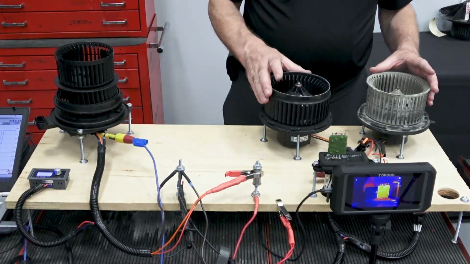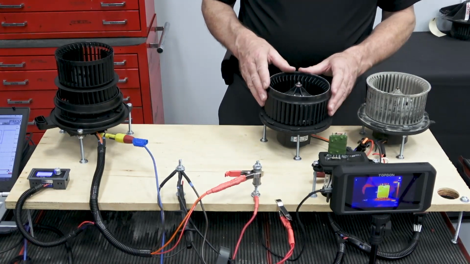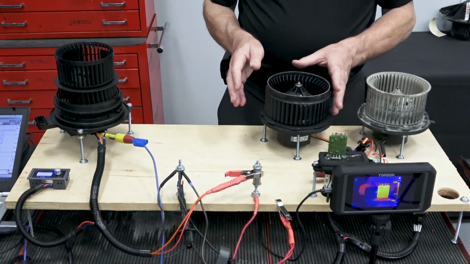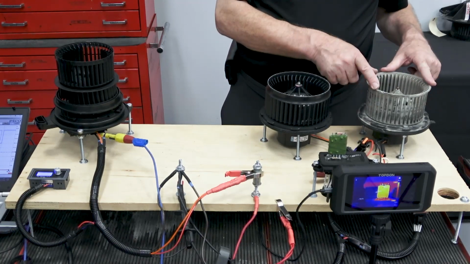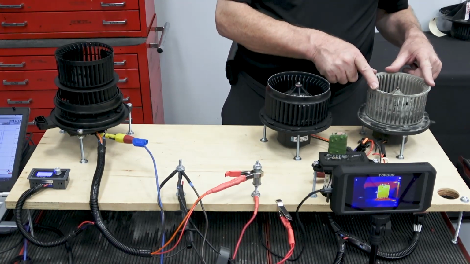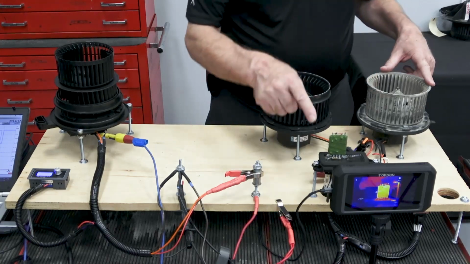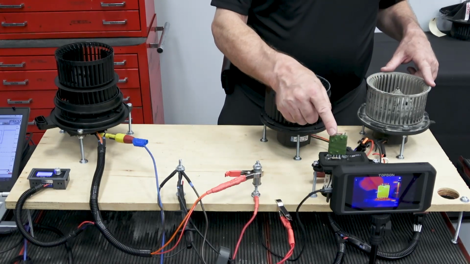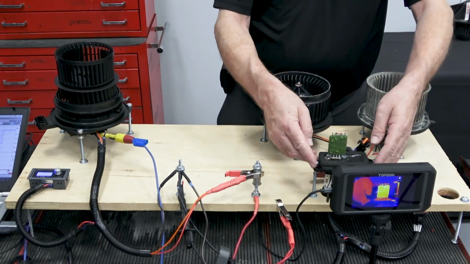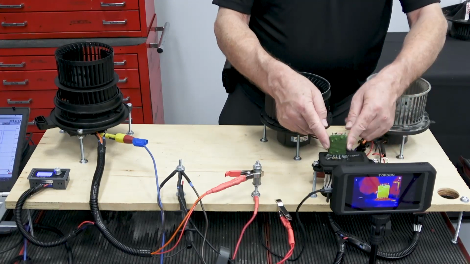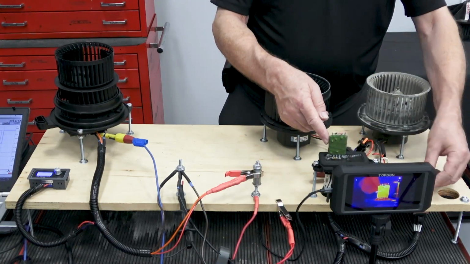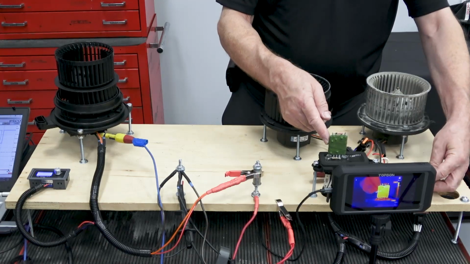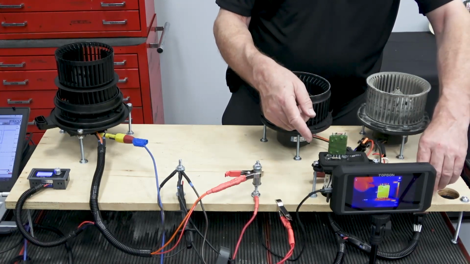Now over here I've got a conventional brush type blower motor, two of them, and this is perfectly normal, nothing wrong with it here. And as we shall see, this is a motor here with an actual issue. Now in the middle here, you can see I've actually got a conventional blower motor resistor. I've also, you may not be able to see it on the camera, got a blower motor switch so I can control the speed of the blower motor.